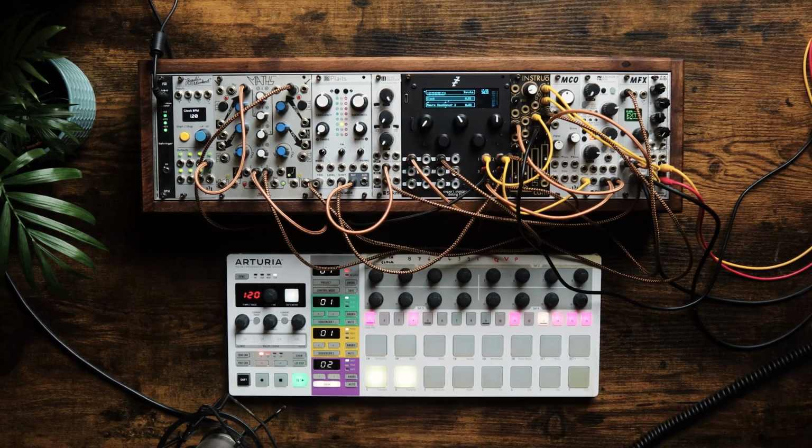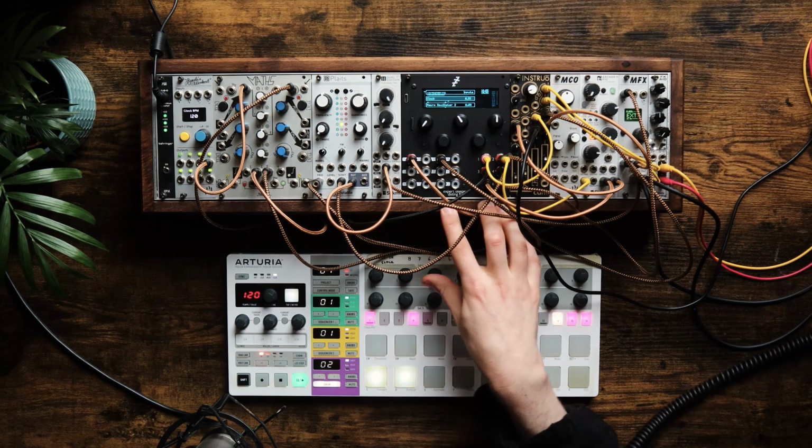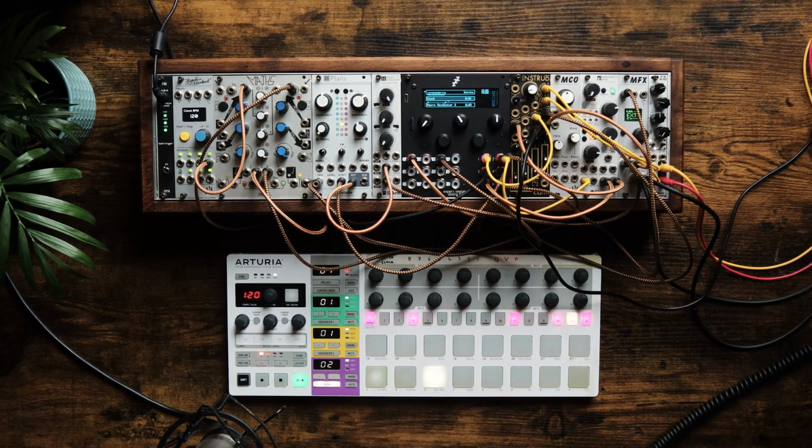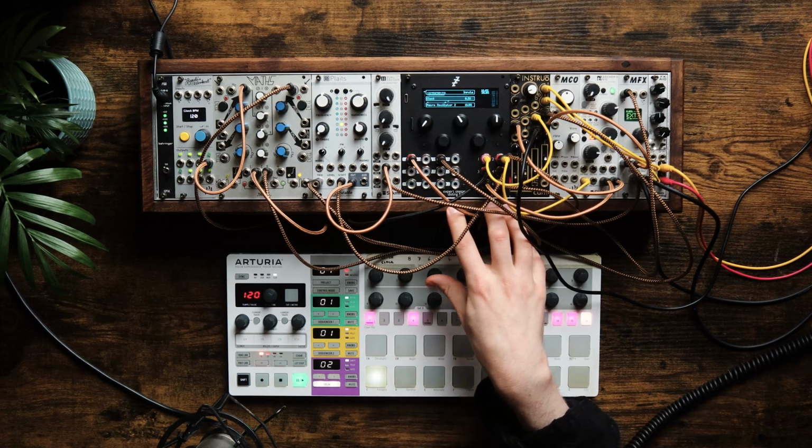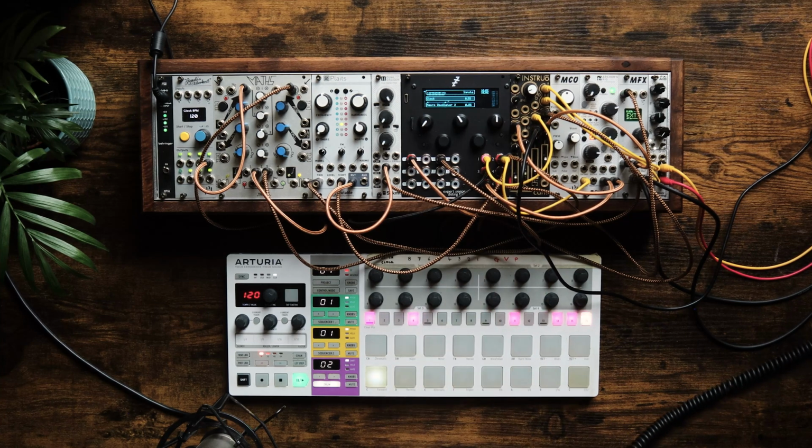So yeah, I hope you've enjoyed my first exploration of the Disting NT. In my opinion, this is definitely the most accessible and user-friendly of all the Disting modules, and I'm pretty excited about new algorithms being added, as well as exploring the presets made by the Eurorack community.